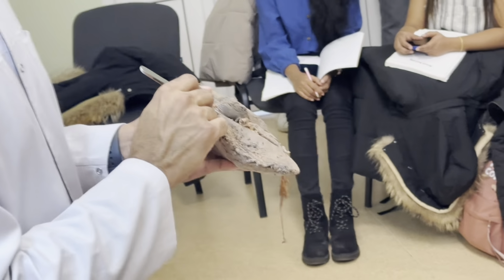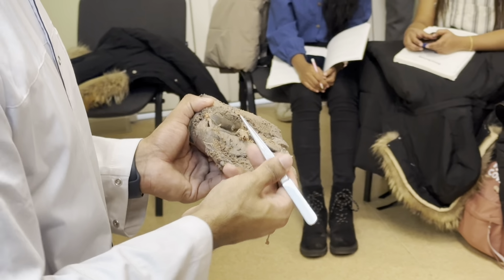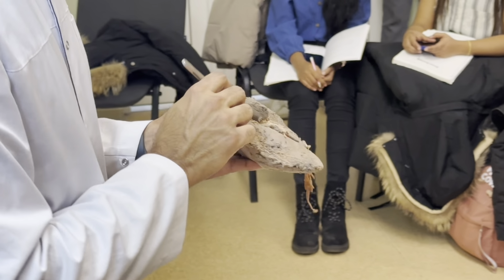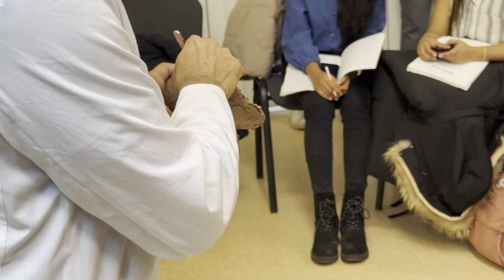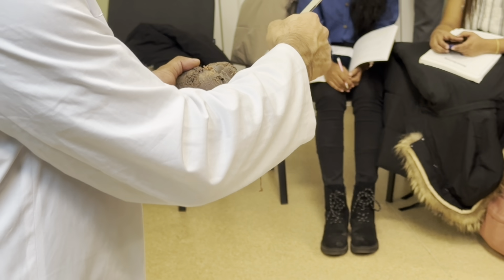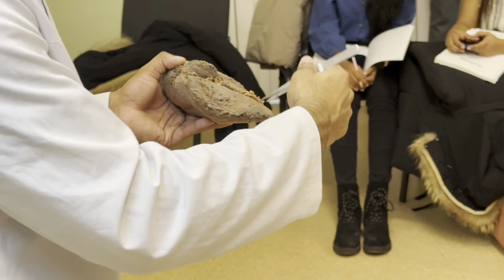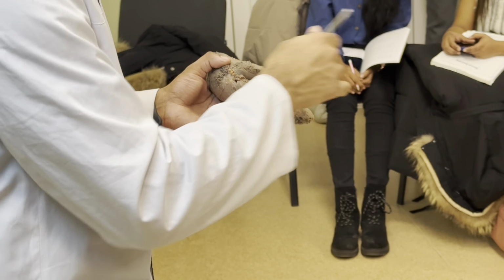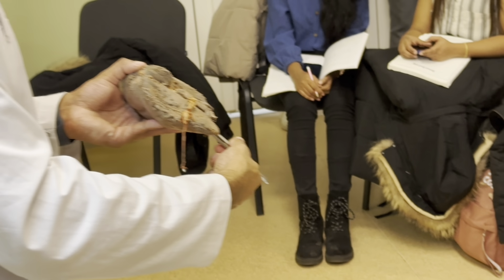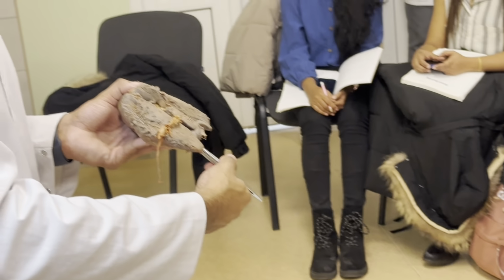We call them fissures. Fissura ligamenti venosi. Okay? That means the ligamentum venosum lies in this part. And then the ligamentum teres, that lies in which? Fissura ligamenti teres hepatis. Okay?